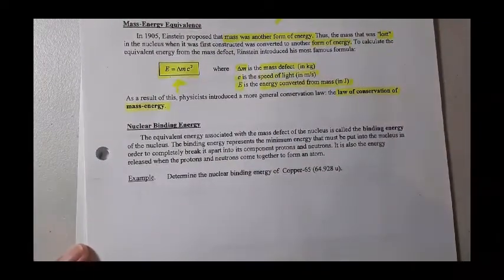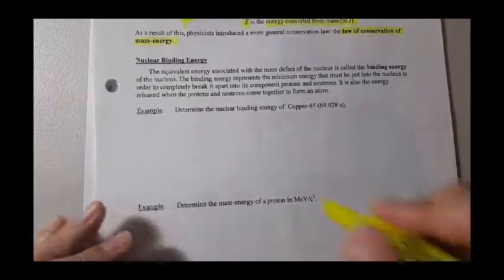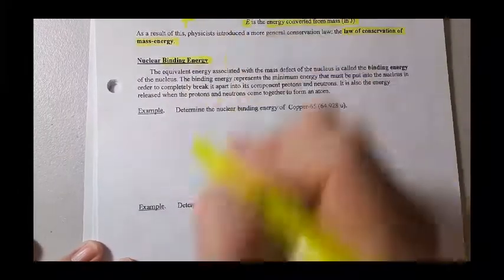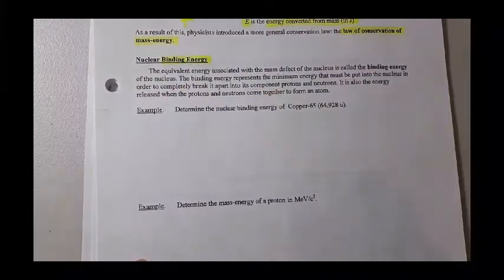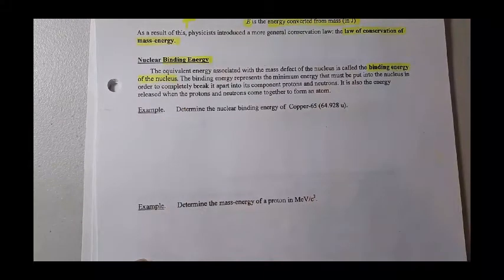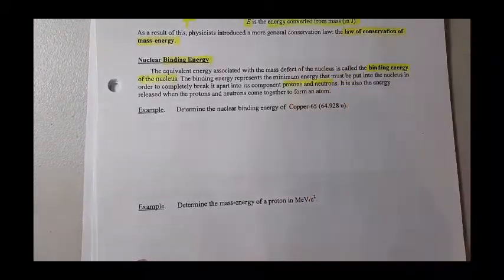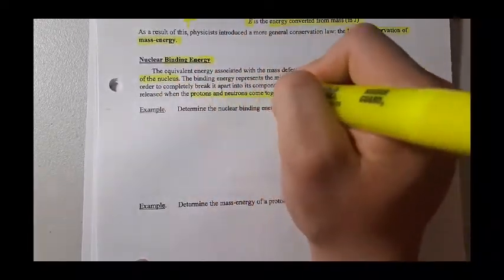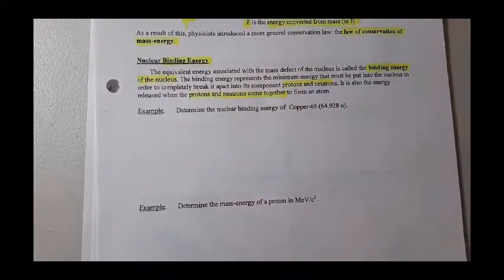And of course, the next question is where the mass and the energy from that defective mass go. And like I kind of spoiler alerted before, it is used as binding energy. The equivalent energy associated with the mass defect of the nucleus is called the binding energy of the nucleus. This represents the minimum energy that must be put into the nucleus in order to completely break it apart into its components, proton and neutron. It is also the energy released when proton and neutron come together to form an atom.